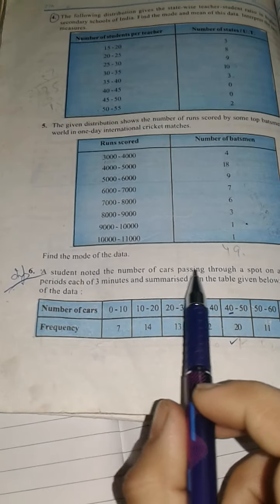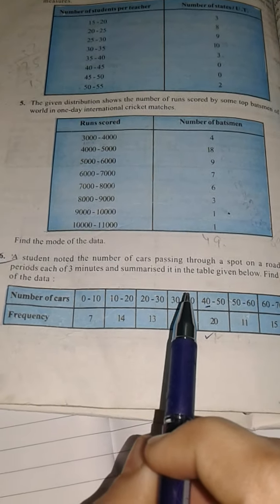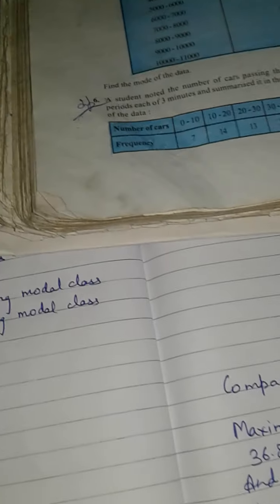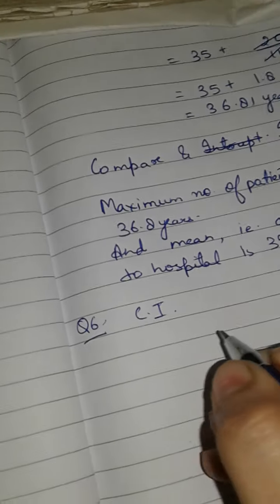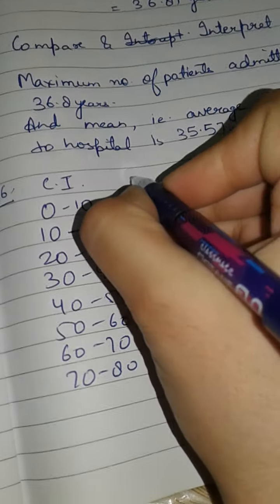Now I am taking question number 6. A student noted the number of cars passing through a spot on a road for 100 periods, each of 3 minutes, and summarized it in the table given below. Find the mode of the data. Write down these class intervals. Write down the frequencies.